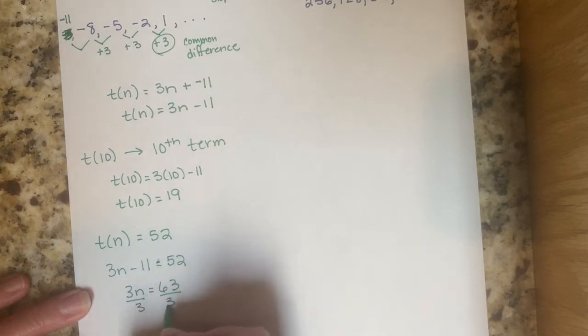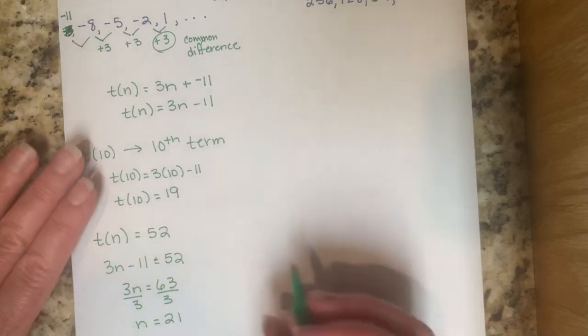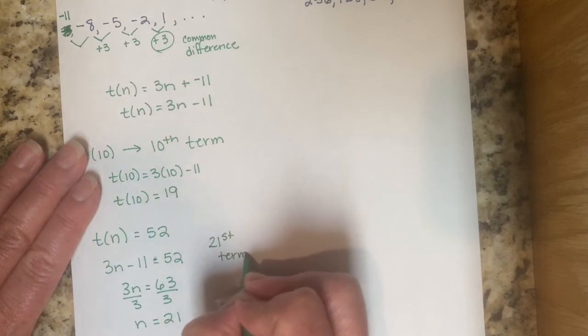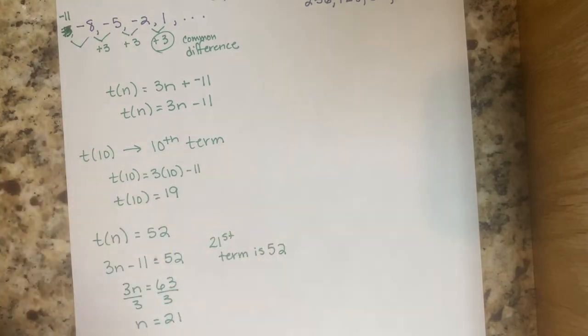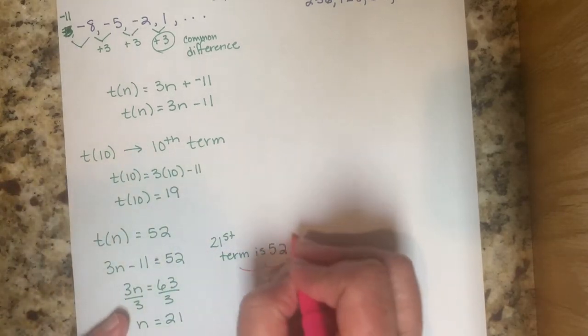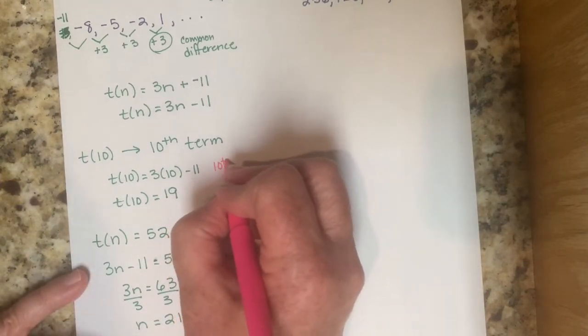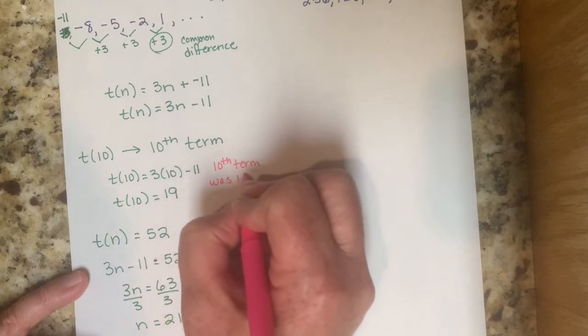Divide both sides by 3 and we'd find out that n was 21. So in this problem, we know that the 21st term is 52. In the problem that I did above it, I found that the 10th term was 19.